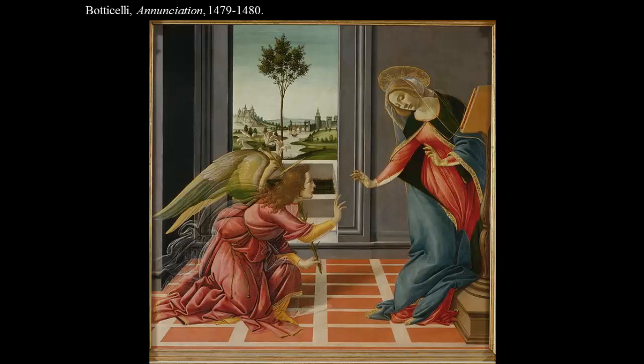And if I go back to this image by Botticelli, Leonardo makes Botticelli look like a cartoonist practically. There's just something about Leonardo's painting techniques that really create a naturalistic environment. They create a warmth to almost any scene that he paints.